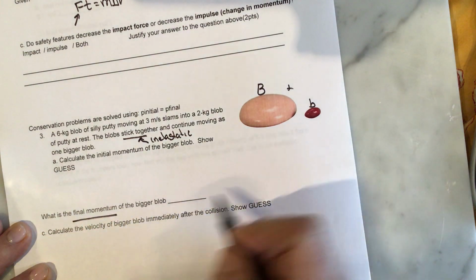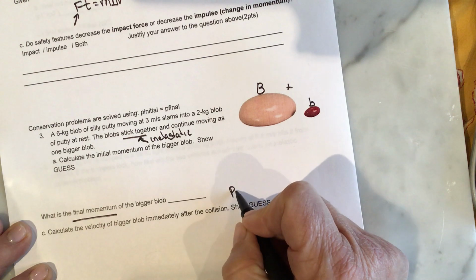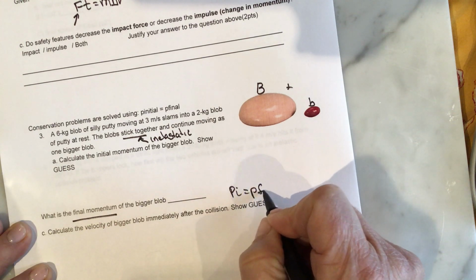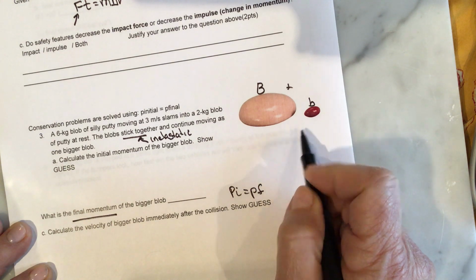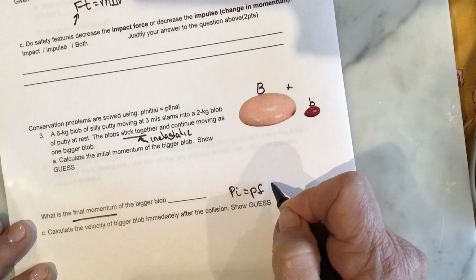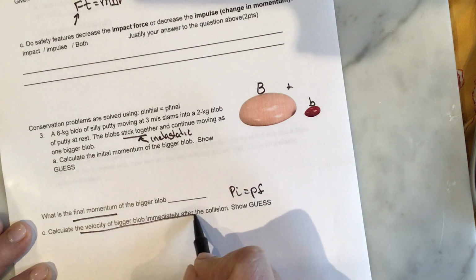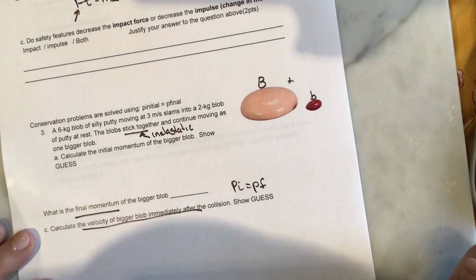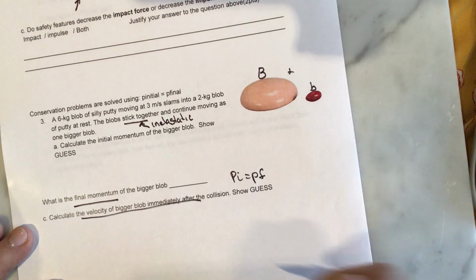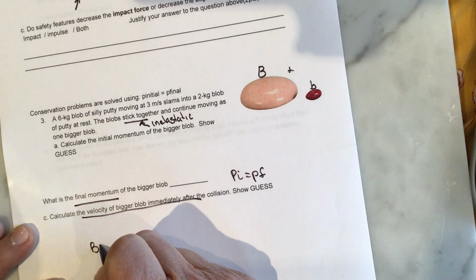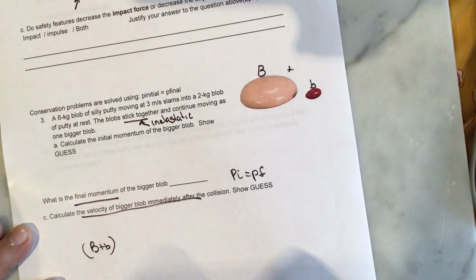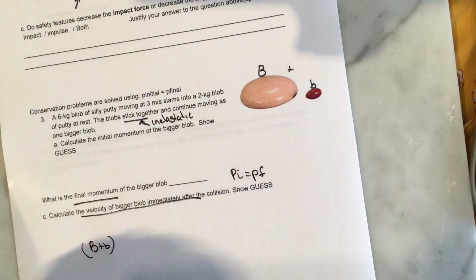And so the momentum is conserved. The initial momentum has to equal the final momentum. If you've calculated the momentum of this blob and this blob, you can add them together and you'll know the momentum of the system. This is like the cannon problem. We want to find the velocity of the big blob after the collision. And remember, after the collision, we're going to have the big blob plus the small blob. They're going to be one mass together. So that should help you do that one.